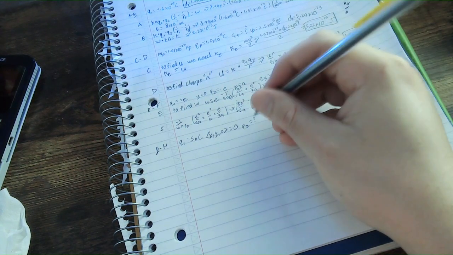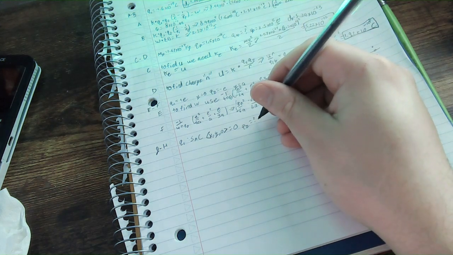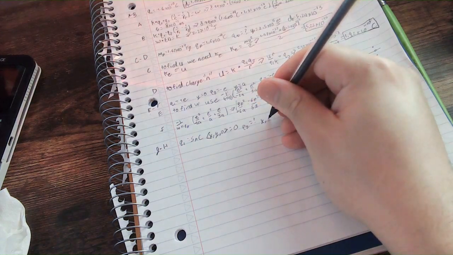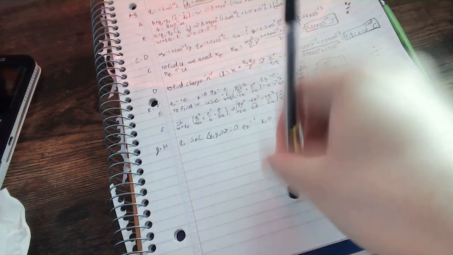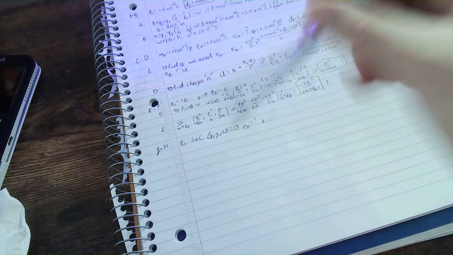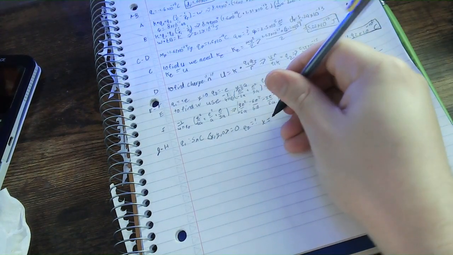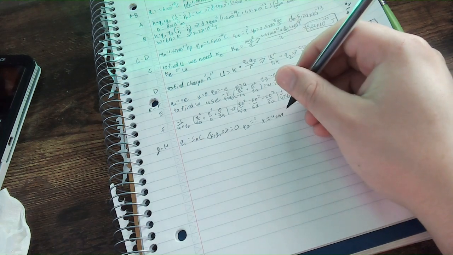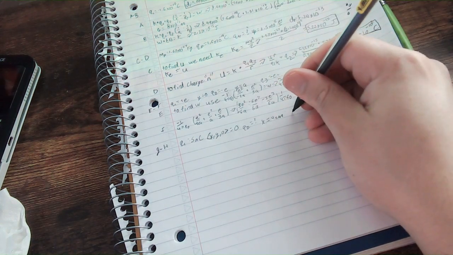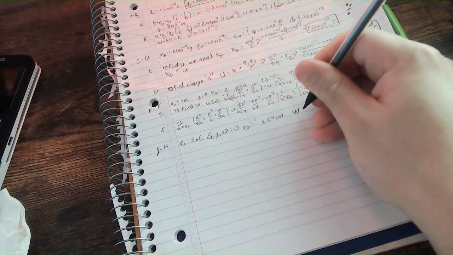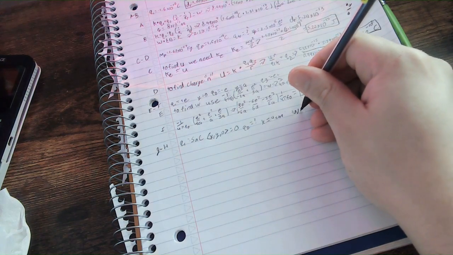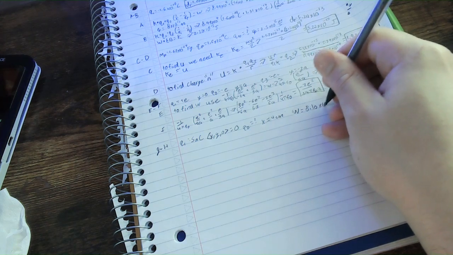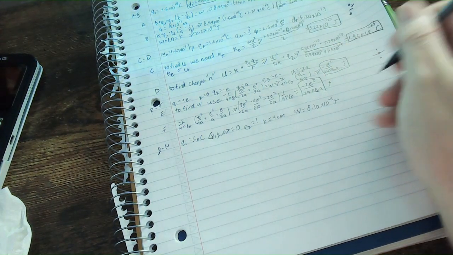That's what we'll be looking for in G. And we bring it to x equals 4 centimeters. And we need to use our work done, which is 8.10 times 10 to the negative 6 joules.